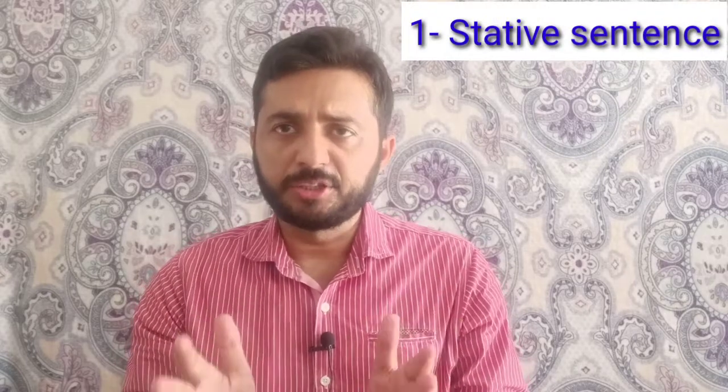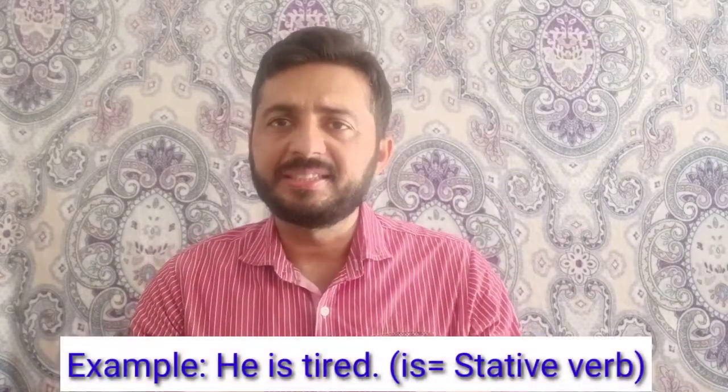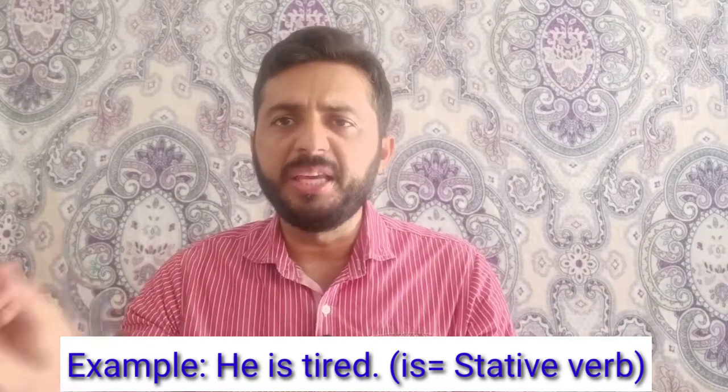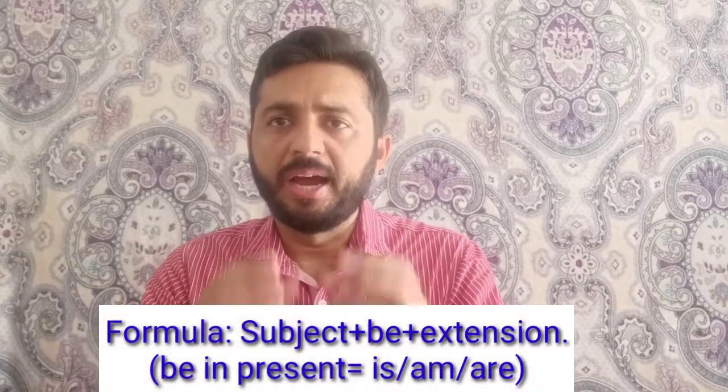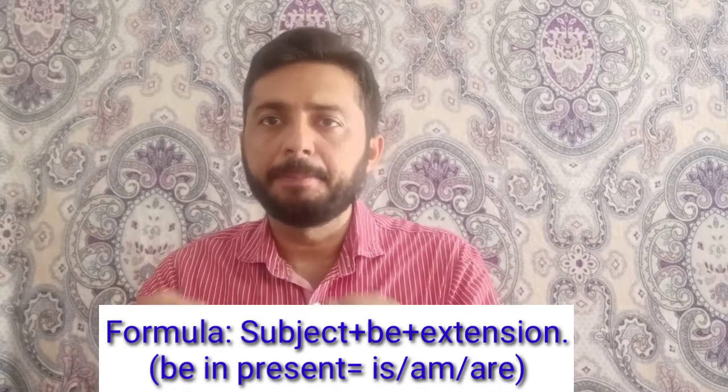The first example would be from stative sentences, in which you won't see any action, but you would see a state of some object. If I use a sentence that he is tired, here he is not performing an action, rather being tired is his state. So this is a sentence in which you see a state of he, that he is in a state of being tired. So here this be is called a stative verb and this is working in the present. We refer to be as is, am, are.